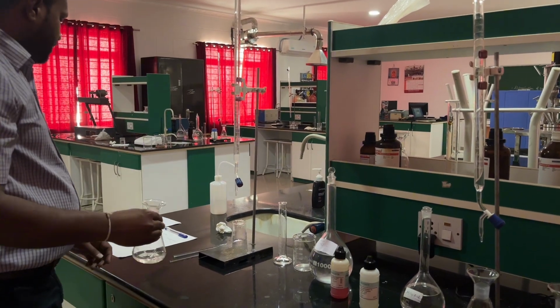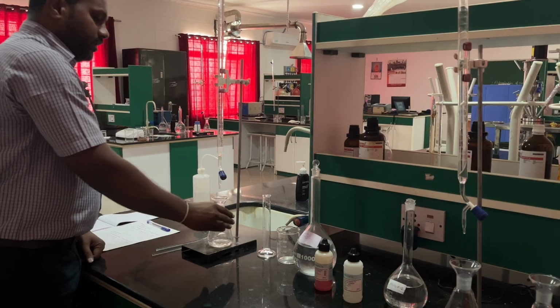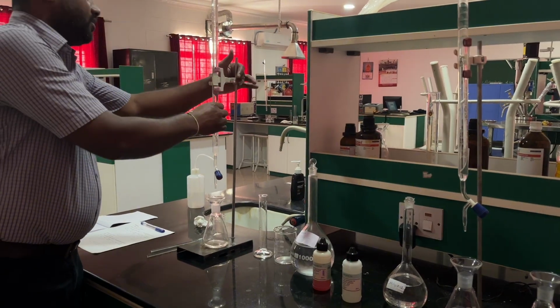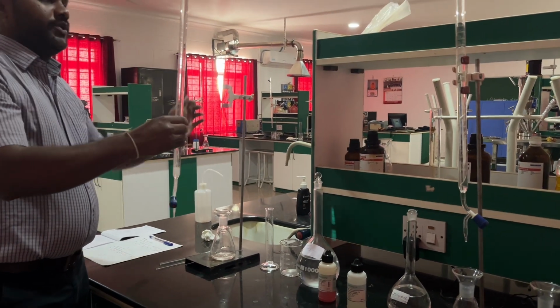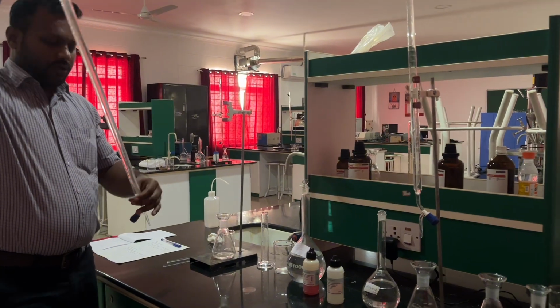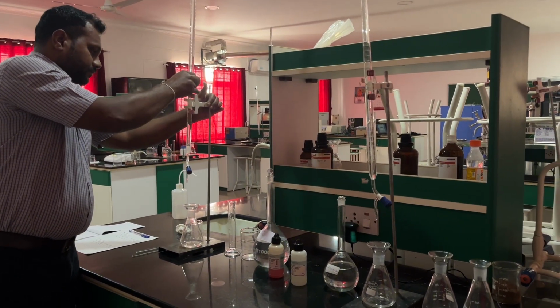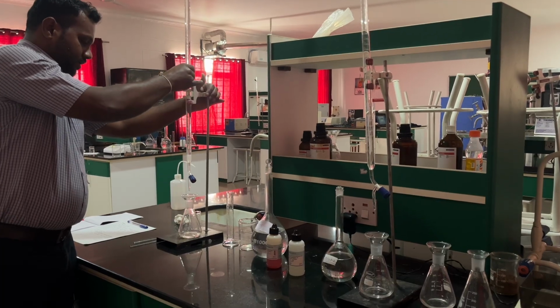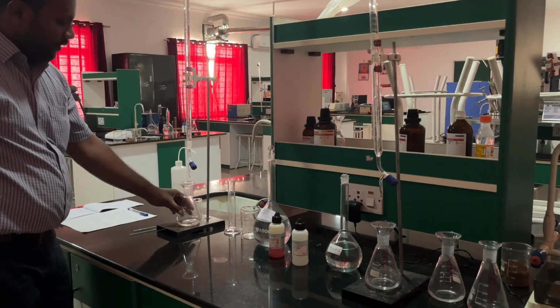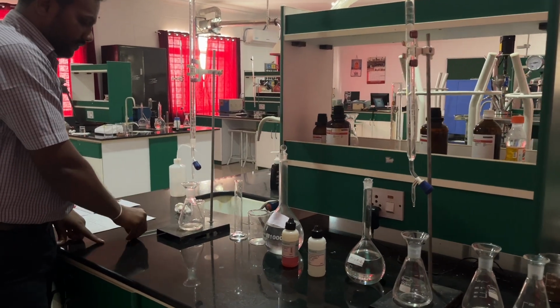First let us see the acidity. The NaOH is already filled in this burette, and the 25 ml sample is in the conical flask.